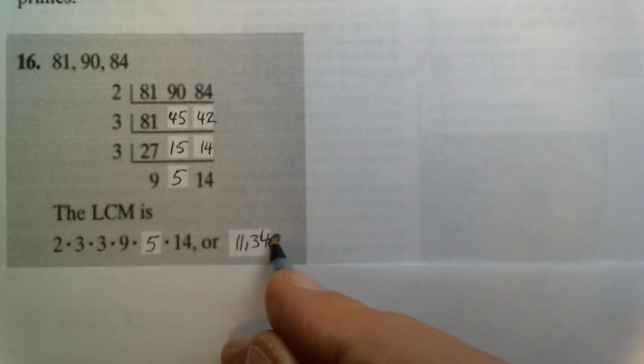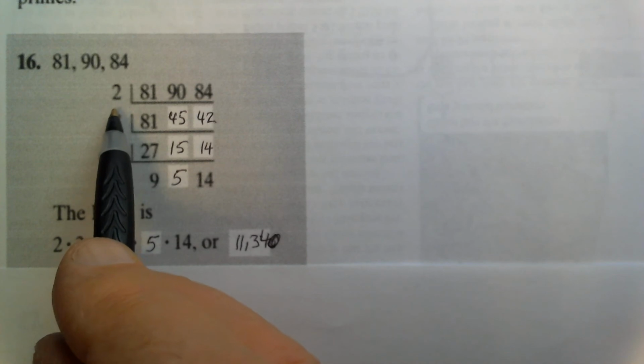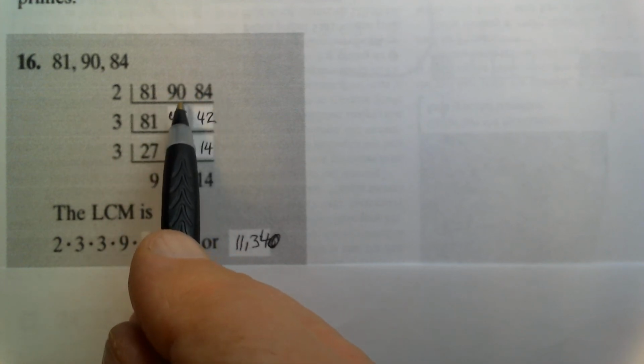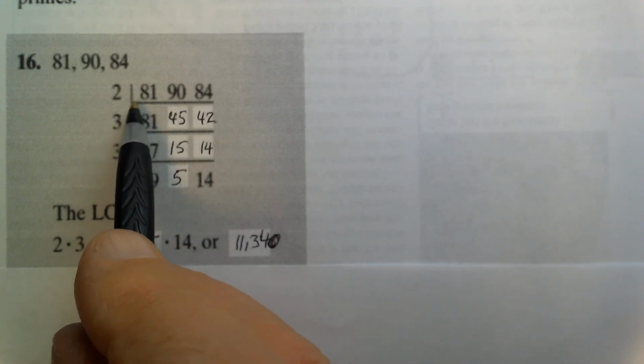So you may want to go over this again, or look at the textbook, which has other examples like it. It takes a little practice. Again, you begin by looking for at least two numbers that are divisible by one of the prime factors, like 2 or 3 or whatever number it might be. In this case, we began with 2 because we have two even numbers here. They are divisible by 2, 45 and 42. And we leave 81 because we cannot divide 81 by 2.